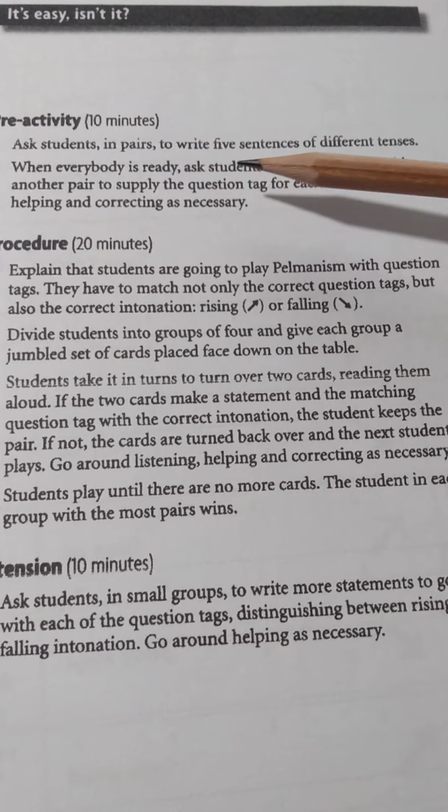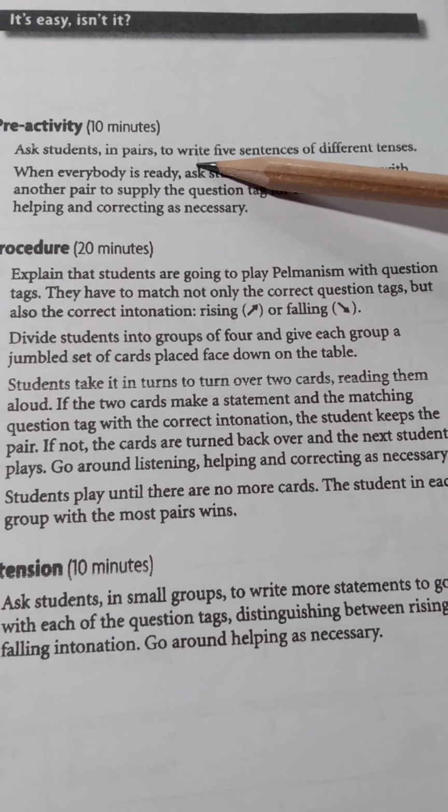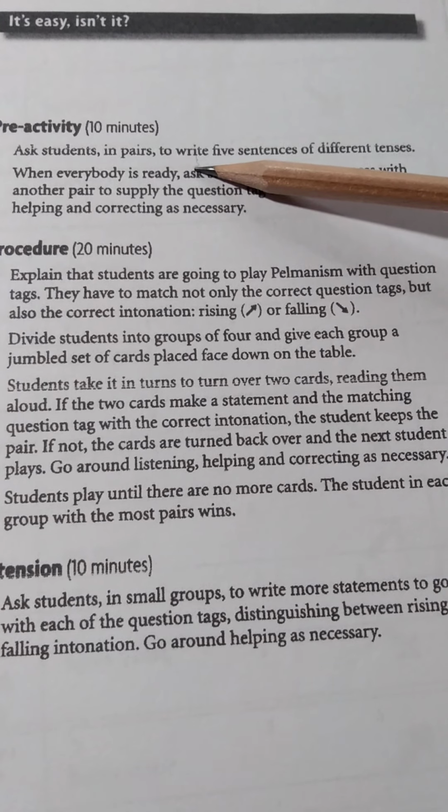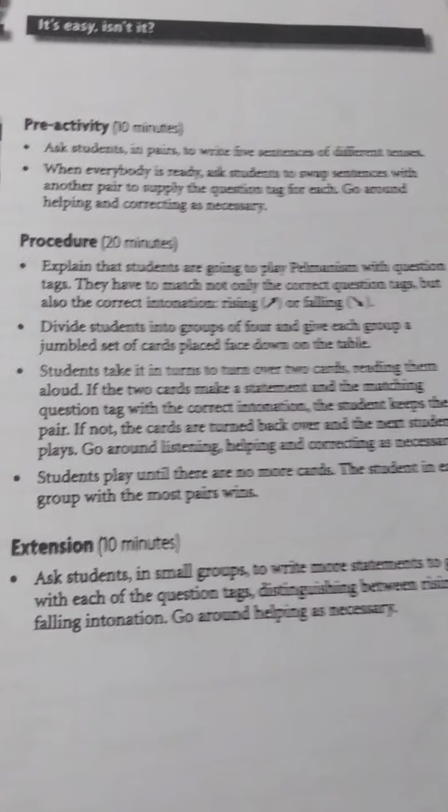So your students have to be able to write. If your students are not writers, this is not a very good activity. But I think you can use it. This is the pre-activity. You may or may not be able to use that, but I think you can use this activity even if the pre-activity doesn't work.